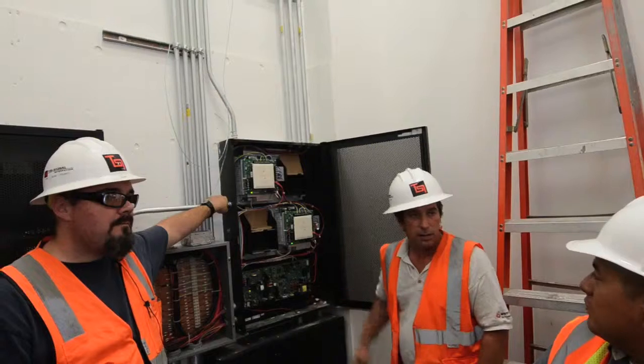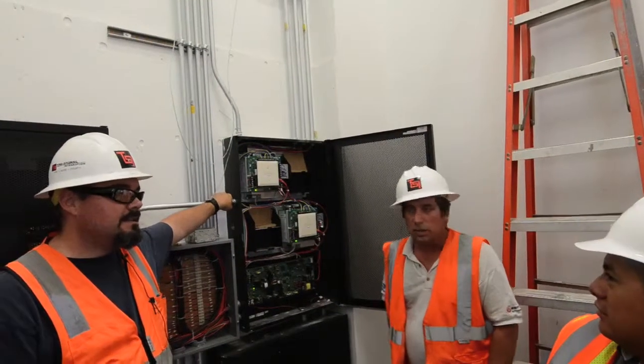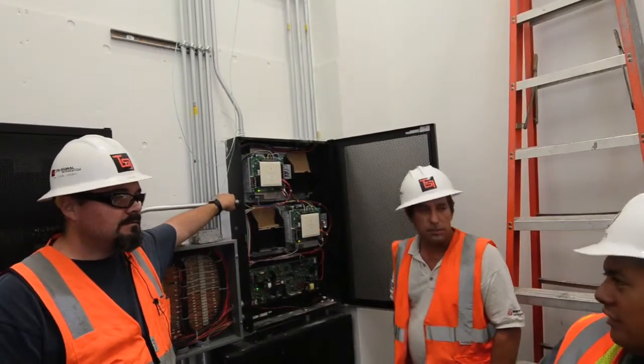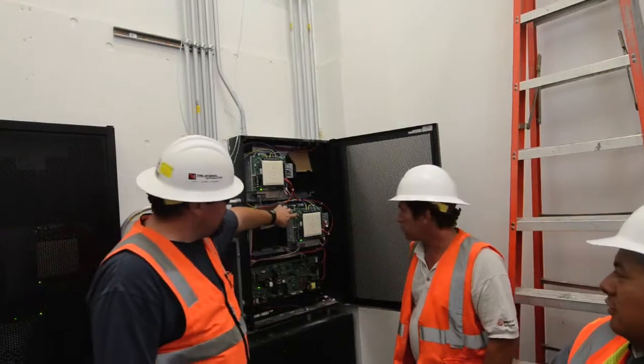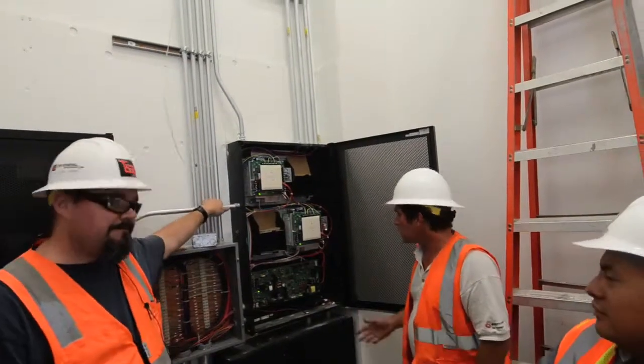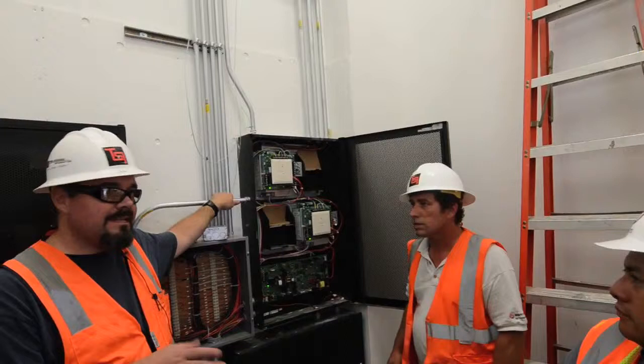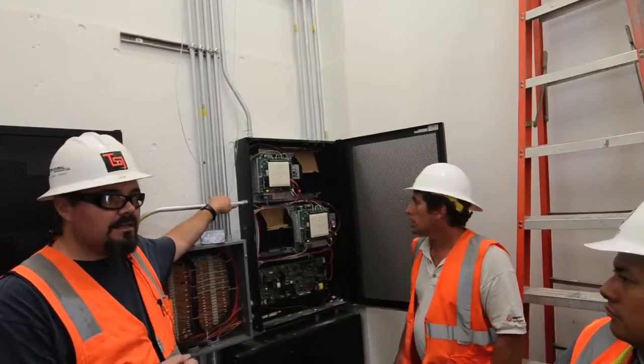How long does it hold the memory for? Until you reset. It doesn't reset, so you have to clear it. You have to clear it with this little button right here. If you don't clear it, it just remains. And if it is a solid trouble, like it just happened, it'll be a solid amber light.